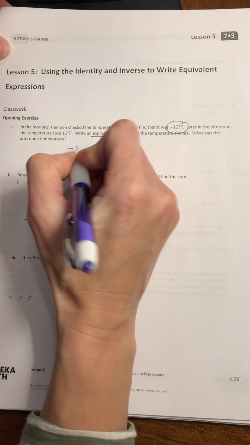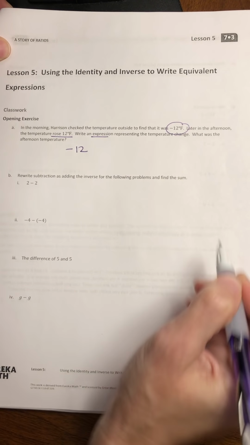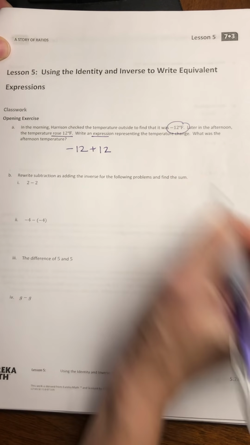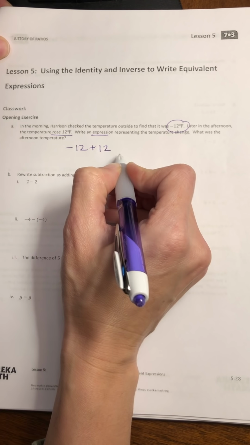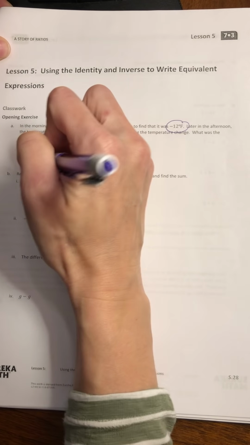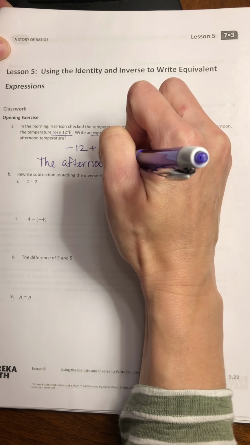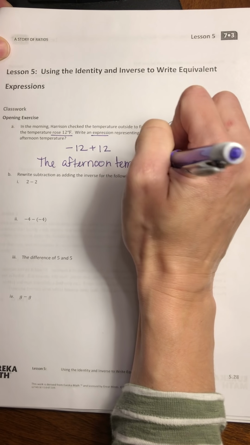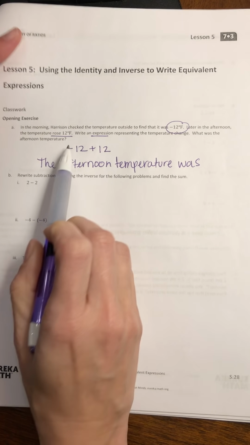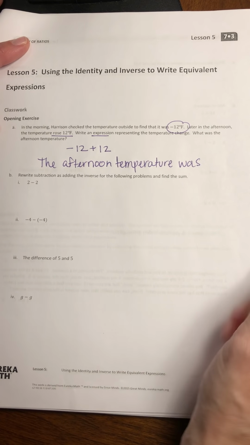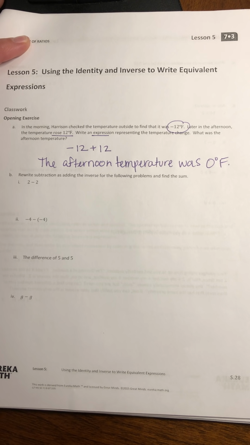If it started at negative 12 degrees Fahrenheit, and then it rose 12, that means we're going to add 12. So our expression is listed here. What was the afternoon temperature? Well, those are additive inverses of each other. Those are opposites, so it was 0 degrees Fahrenheit.